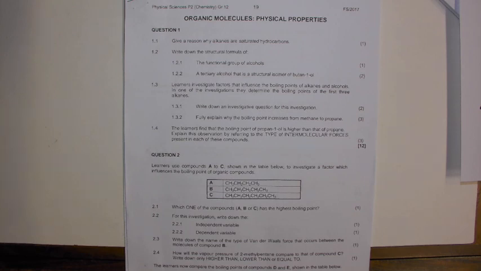You see that you already have a mark and you haven't started thinking. Why are we saying alkanes are saturated? Alkanes are saturated hydrocarbons because they do not have double bonds. They only contain single bonds.